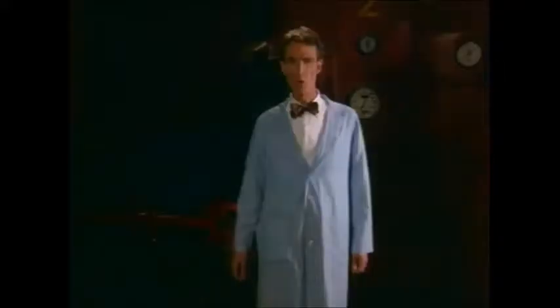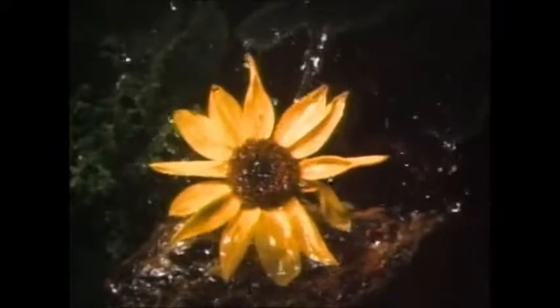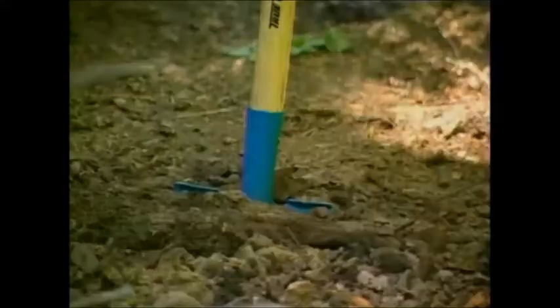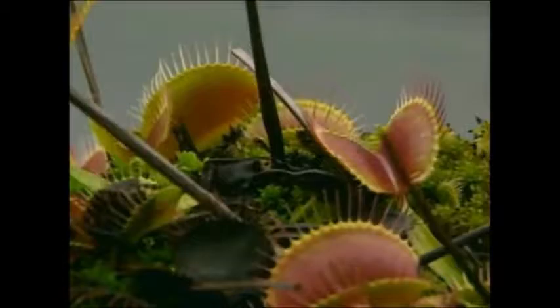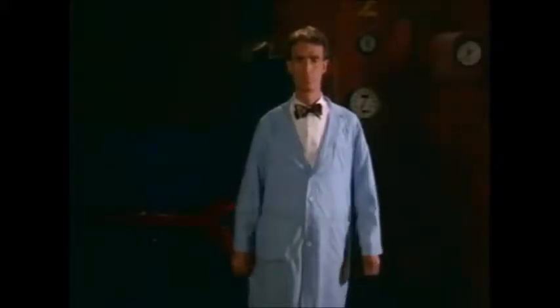Most plants use light from the sun, water from the rain, and nutrients from the soil to make their own food. But some plants can't get enough nutrients from the soil, so instead they eat meat.